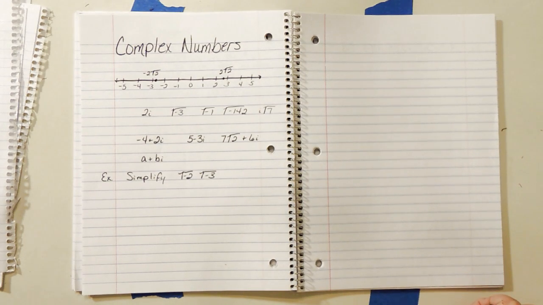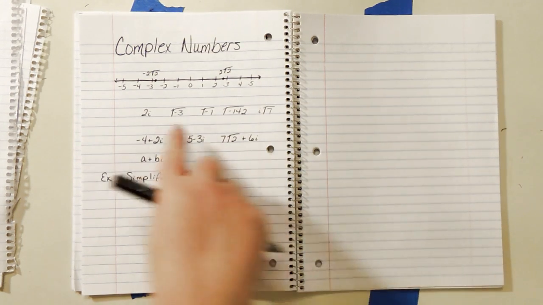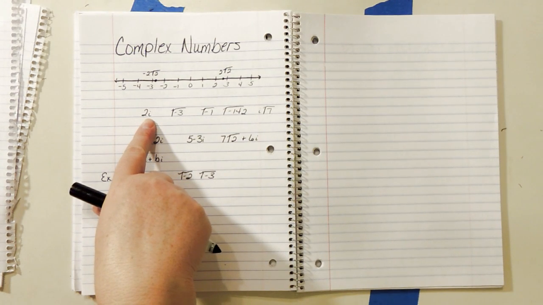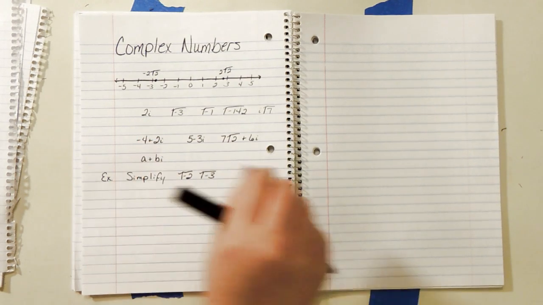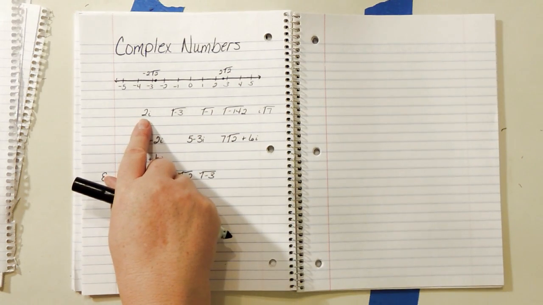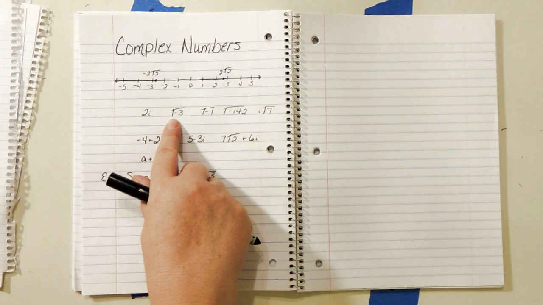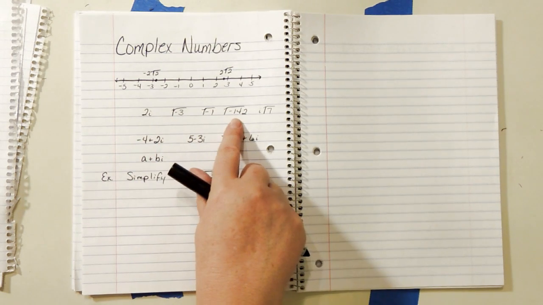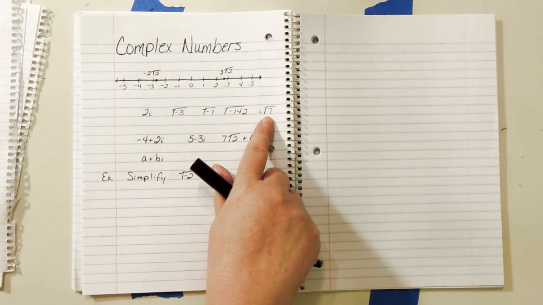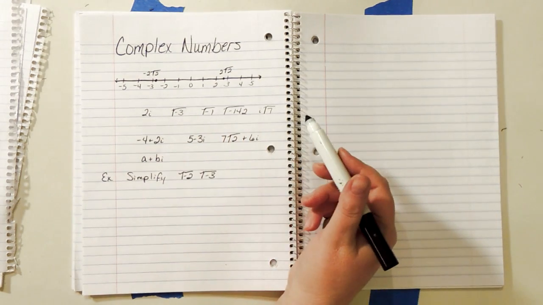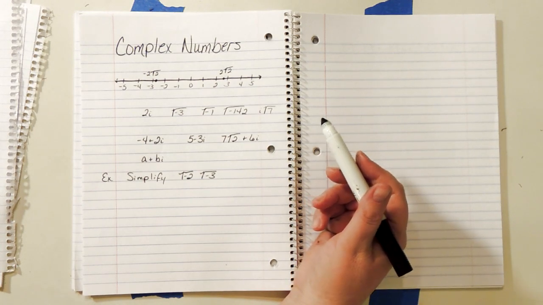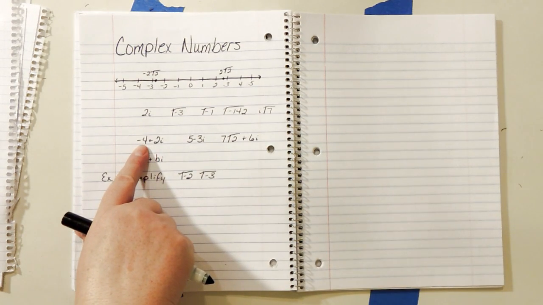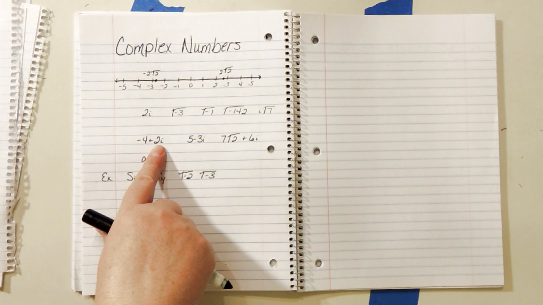Square roots of negative numbers, or numbers that contain i, which is the square root of negative 1, cannot be graphed. So we call these imaginary numbers. That would be 2i, or the square root of negative 3, or the square root of negative 1, or the square root of 142, or i times the square root of 7. These are all imaginary numbers. If a number has a real part and an imaginary part, we call that a complex number.